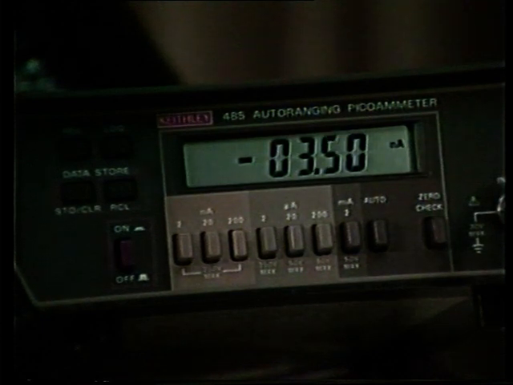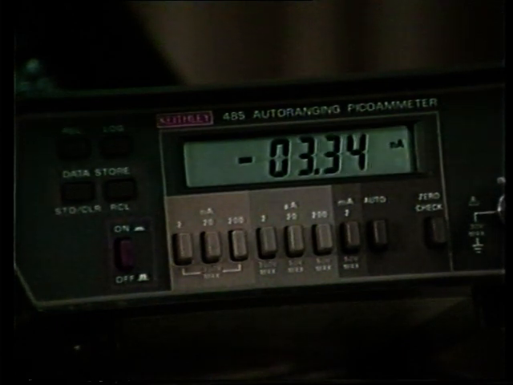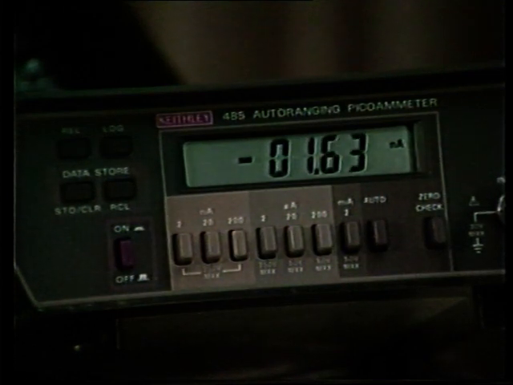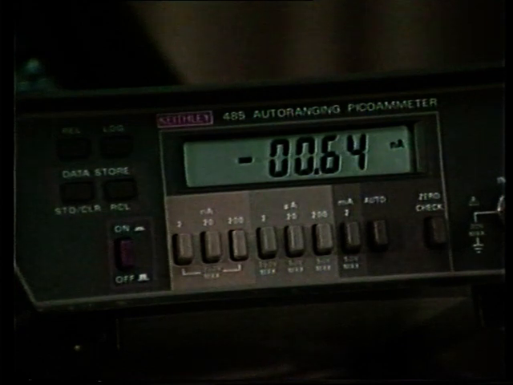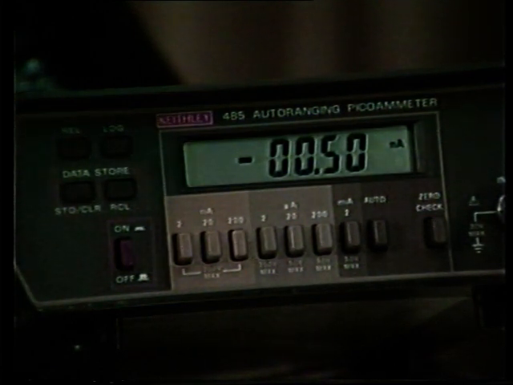We want to change that again by slewing the condenser lens using function key 14 and slewing the condenser lens to decrease the current. Again, we want approximately 0.5 nanoamps of current. That will account then for the 0.4 nanoamps of current background signal. 0.55, 0.54, and 0.5 nanoamps.